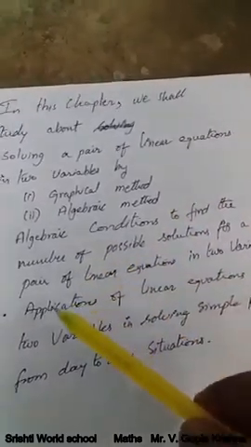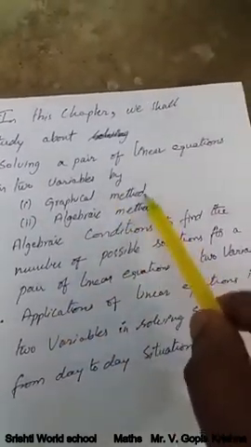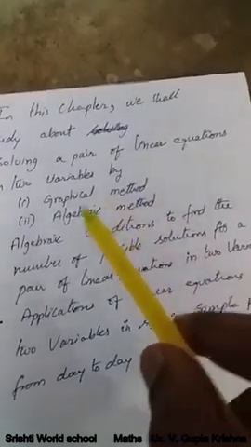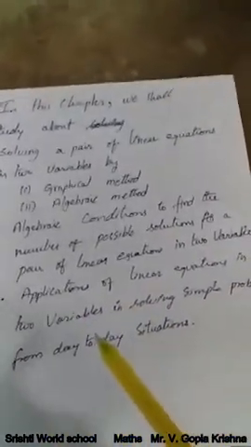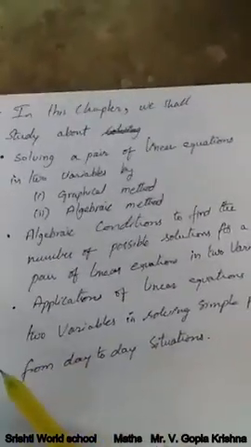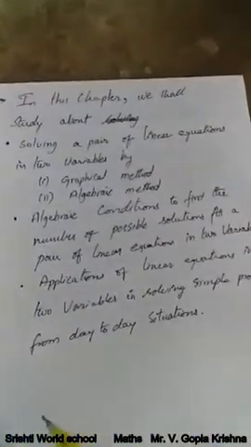For knowing what the solutions are, we go again to the solving methods: graphical method and algebraic method. And at the end of the chapter, we are going to have some applications of linear equations in two variables, in solving simple problems from your day-to-day life. It has a lot of importance in our day-to-day life, children. Shall we go into the chapter? Till now what we discussed is your previous class knowledge, which is connected to the present chapter. Let's move to the chapter.